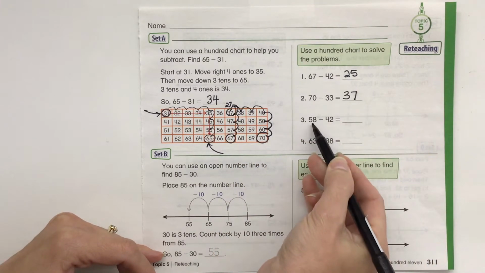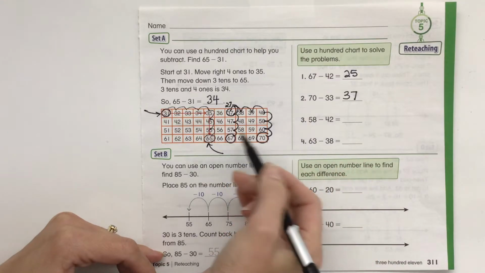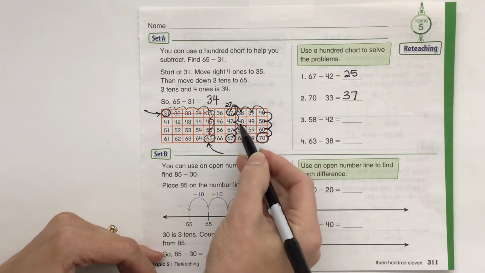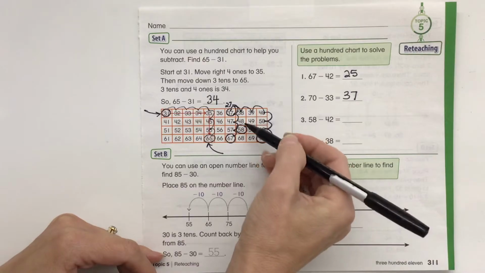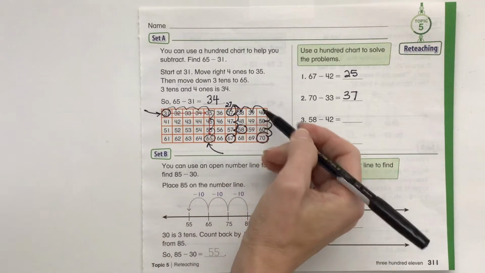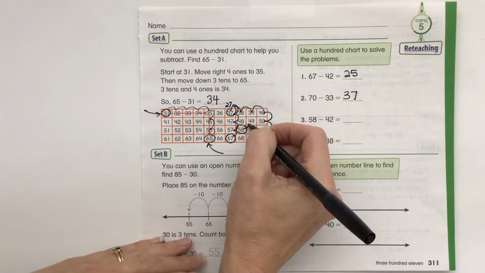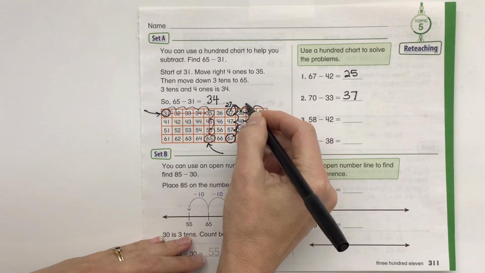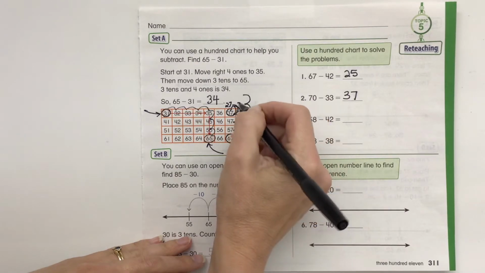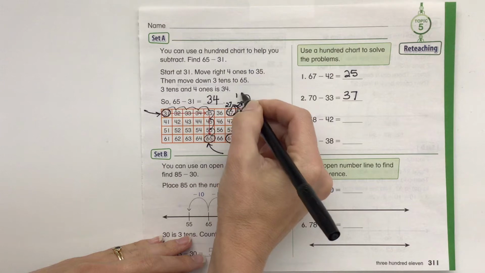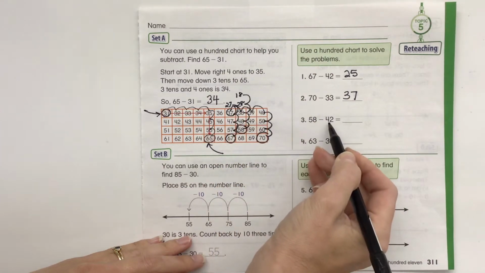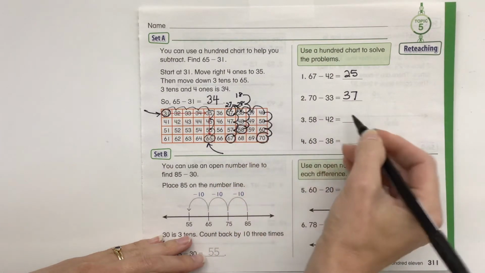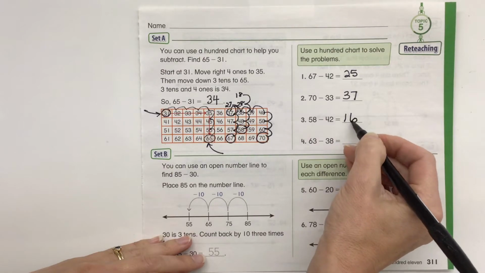Okay, 58 minus 42. Let's start at 58. Now, we don't have enough on this chart, but you can use your one that you have at home. We're going to do 42. 10, 20, 30, 40. So that puts us at 18. And then we need to subtract 2. 18 minus 2 is 16.